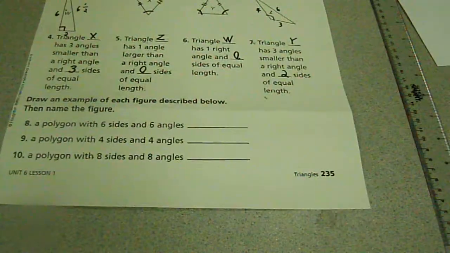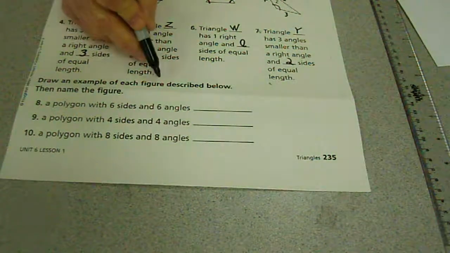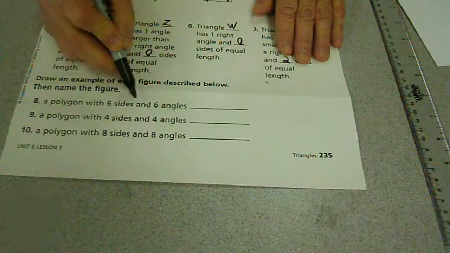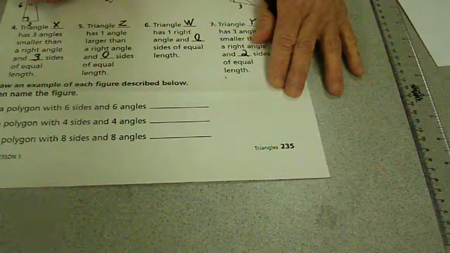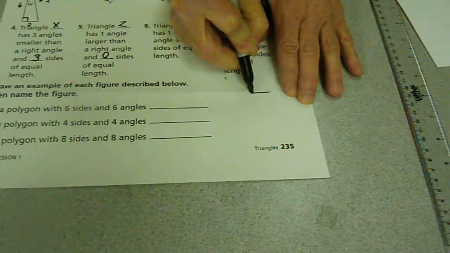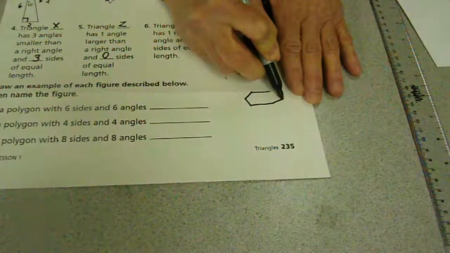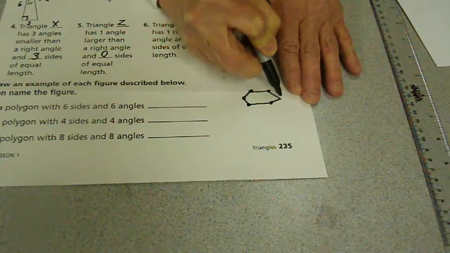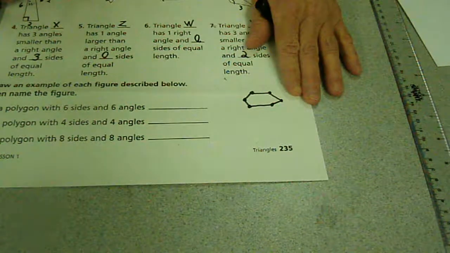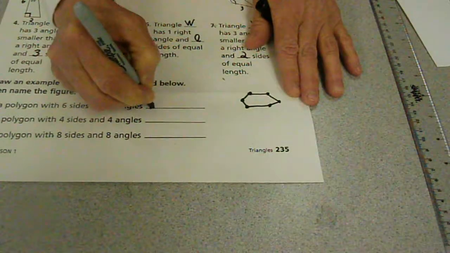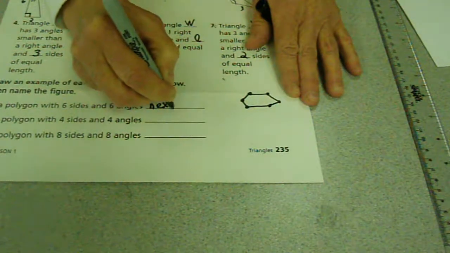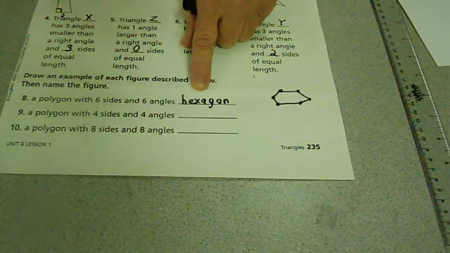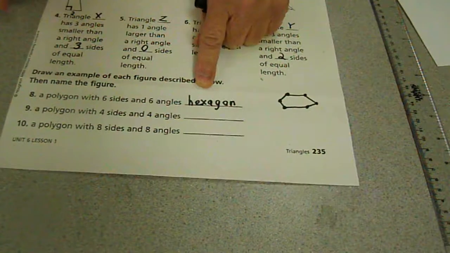Okay, let's look at the last one here. Draw an example of each figure described below. Then name the figure. A polygon with 6 sides and 6 angles. Now, it doesn't say they have to be equal angles or equal sides, so all I need is 1, 2, 3, 4, 5, 6. So here would be my points. There's my 6 line segments. And that is called a hexagon. We made these in class, hexagons, but we made them with all the same sides and all the same angles using a protractor.